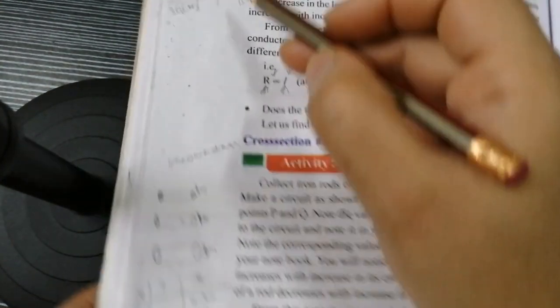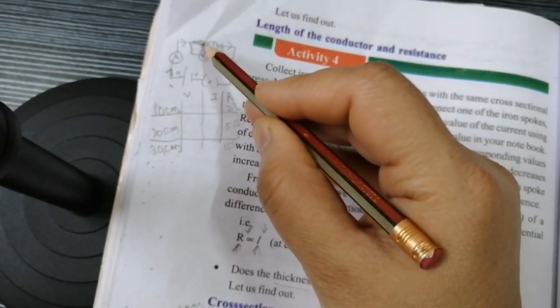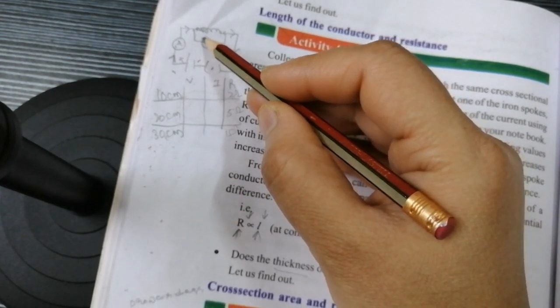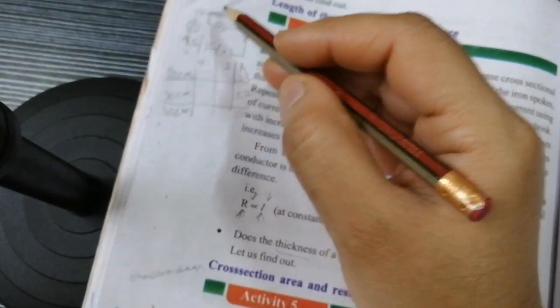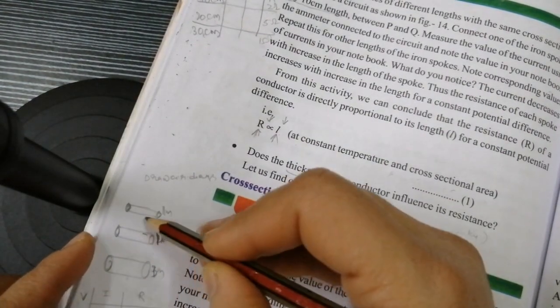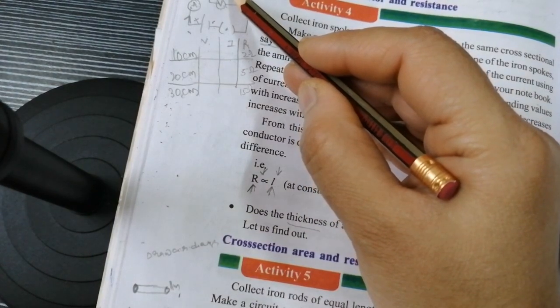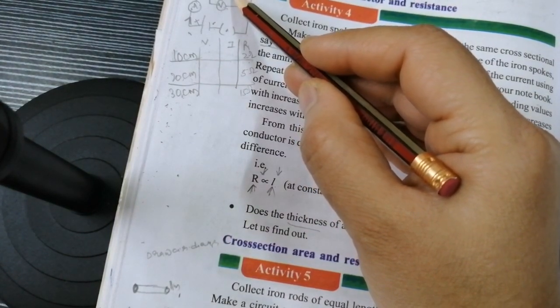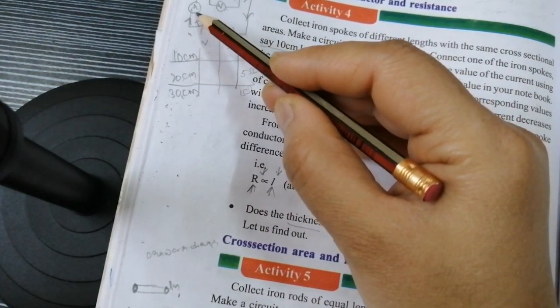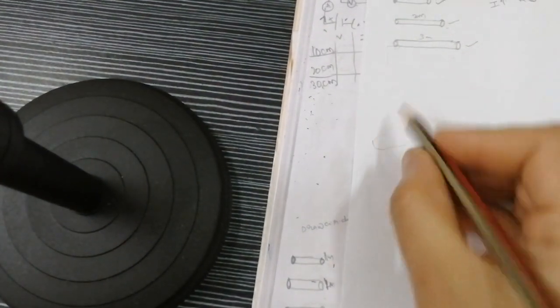The same way, I will place here a 1 meter wire of some area of cross section. I am placing this first wire here. What happens if I place the first wire? It will show some voltage reading and some ammeter reading.